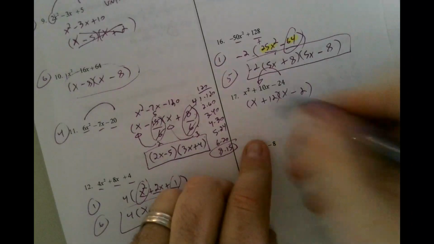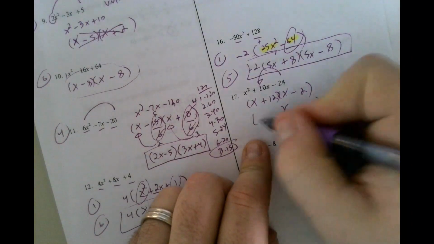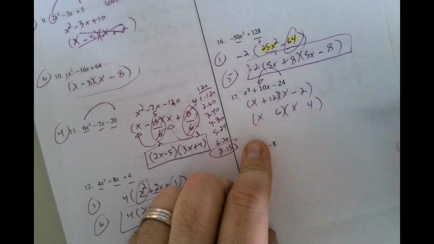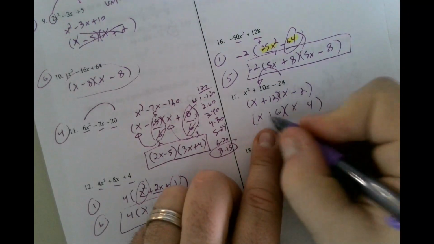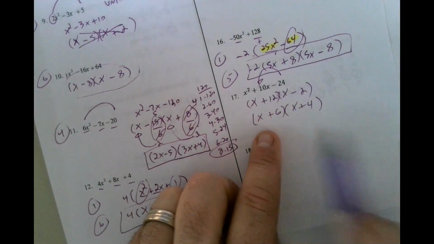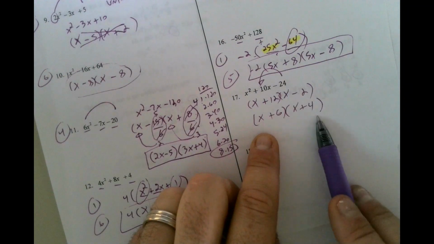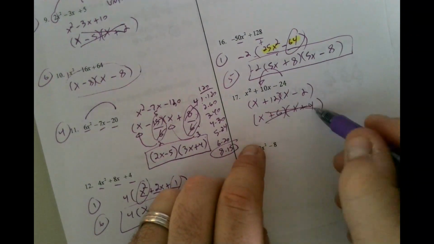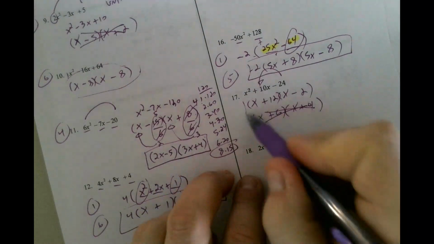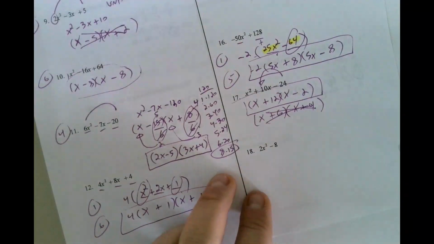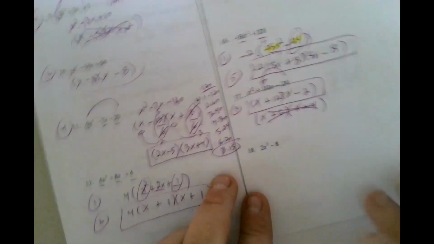Now, the reason you can't do 6 and 4, and this is something I want to point out here, is a common mistake. The only way to get 10 is plus plus, but the last term's multiplied to a positive 24. So it's not those two. So we know it's going to be these two. So all that was general try, guys. That was method 3. Okay?